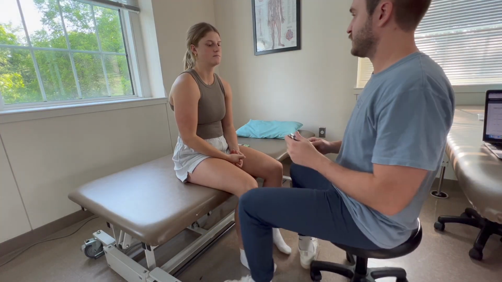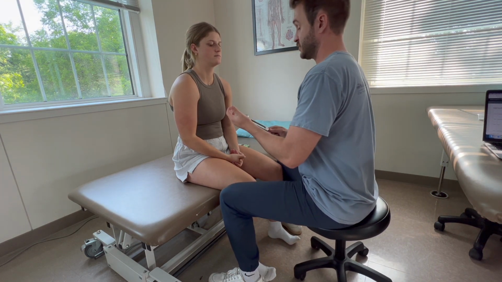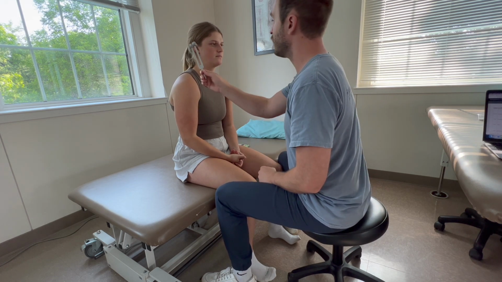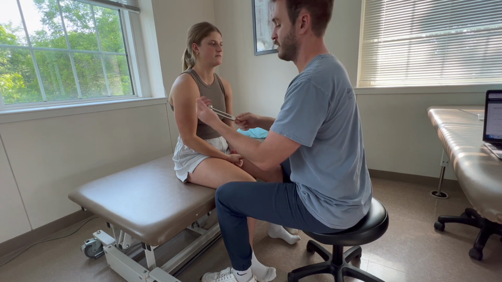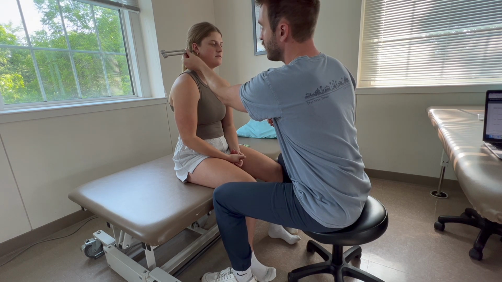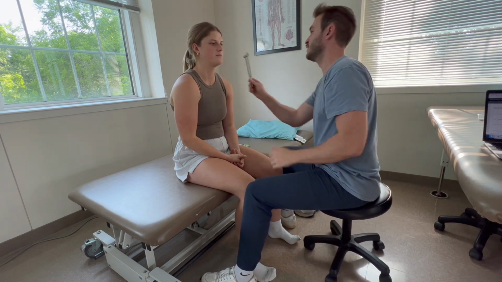All right, so now I'll be testing cranial nerve 8, vestibulocochlear. So I'm gonna be doing some hearing tests. So I'm just gonna hold this up to your ear. I just want you to say yes if you can hear it. Yes. Okay. And then tell me if you can hear this as well. Yes. Okay. Which one's louder? The one right by my ear. Okay, I'll do the same on the other side.